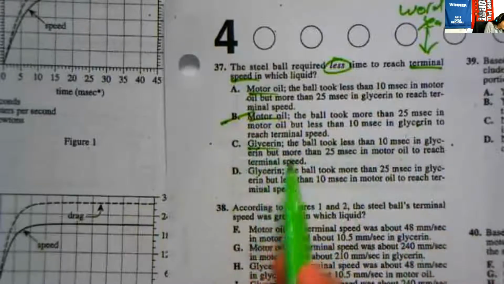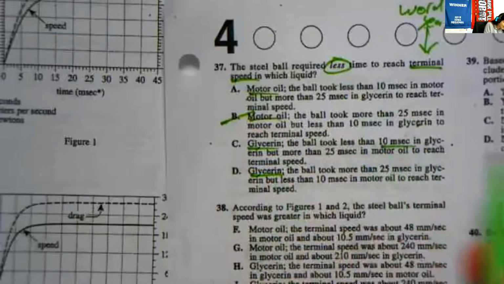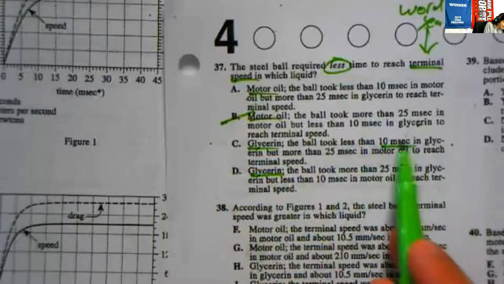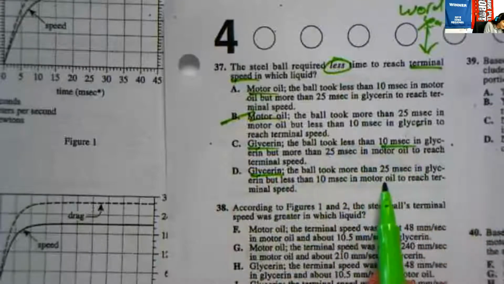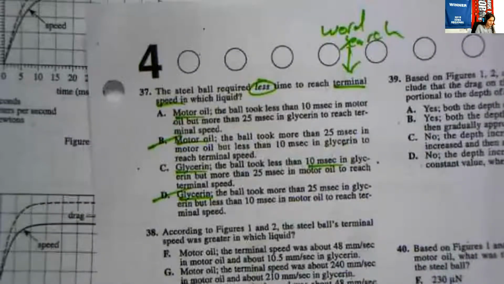And this one, we got a glycerin pair, less time, 10 milliseconds in glycerin, but 25. Okay, that makes sense because 10 is less than 25, but 25 isn't less than 10, so I can cross D out as well. So I really only got two answers that are possible because two of these are contradictory.